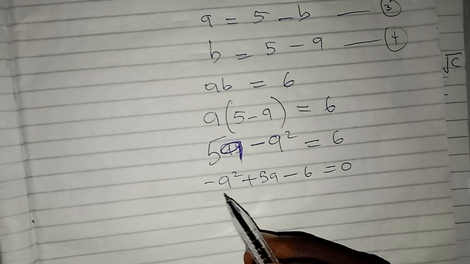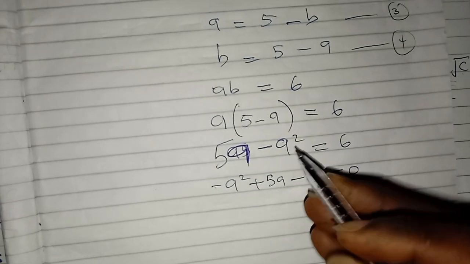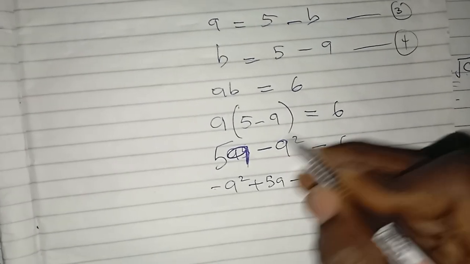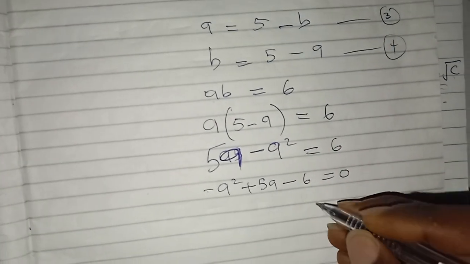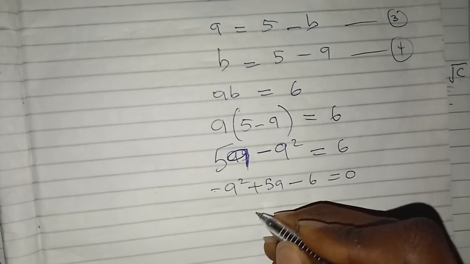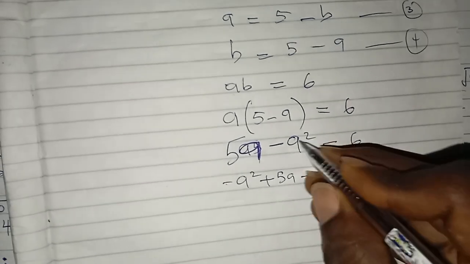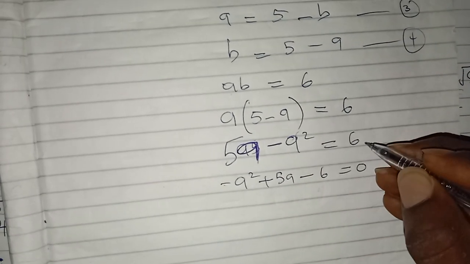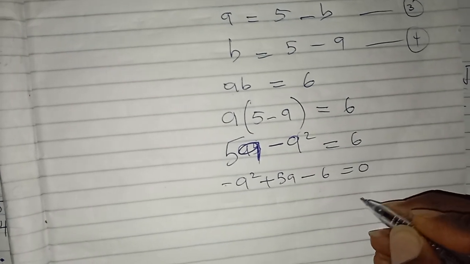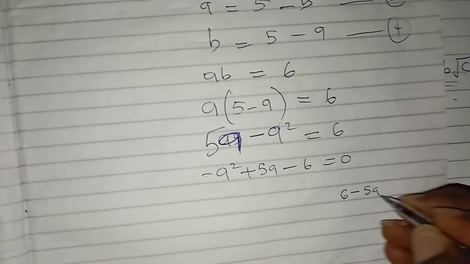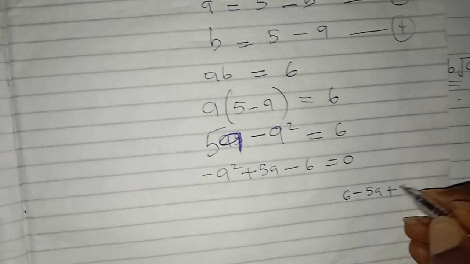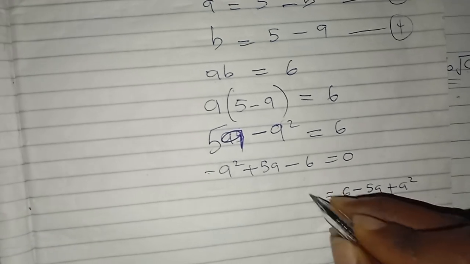I don't like this minus that is here. Let's say we made this cross over this way. Crossing over this way could have easily become 6 minus 5a plus a square equals 0.